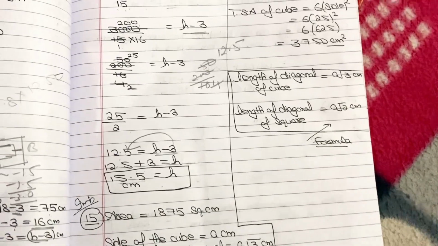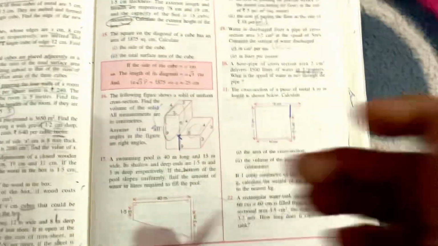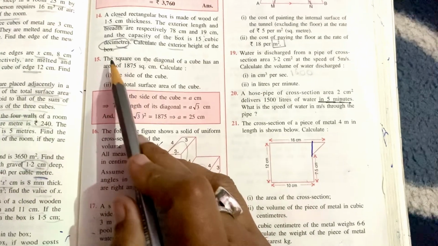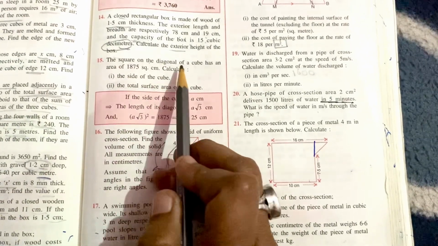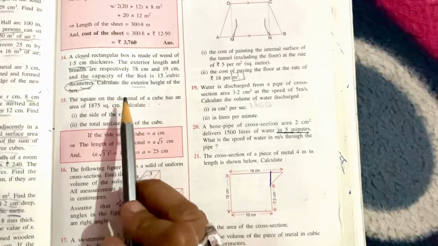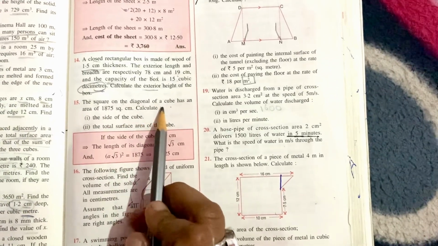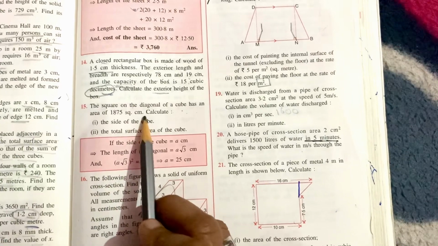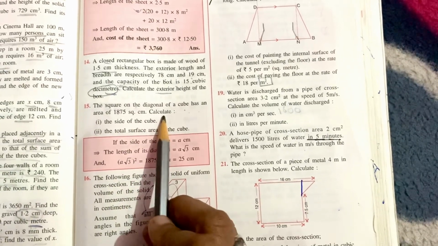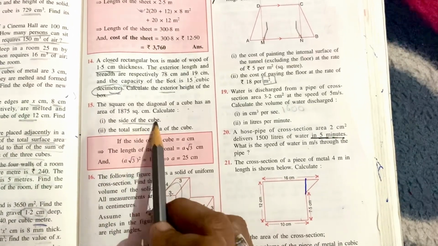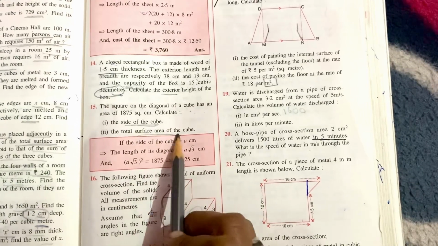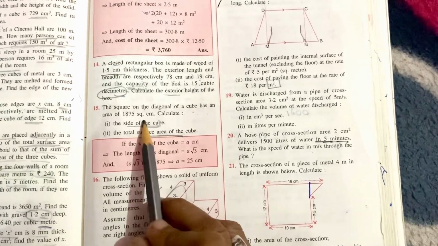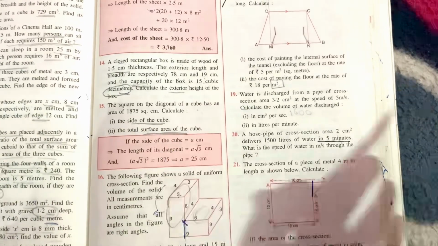So this is the question. Let's move on to question number 15. The square on the diagonal of a cube has an area of 1875 square centimeter. Calculate the side of the cube and the total surface area of the cube.